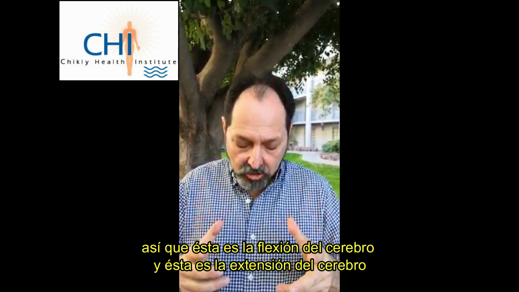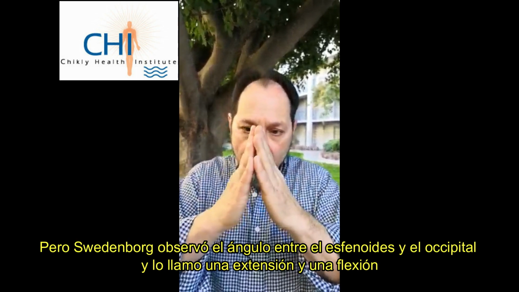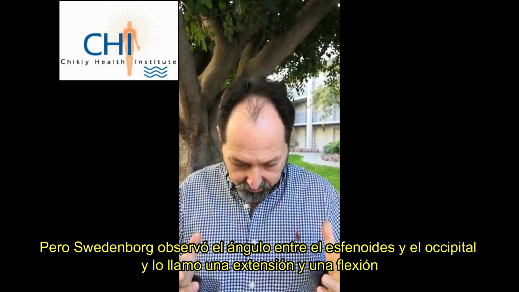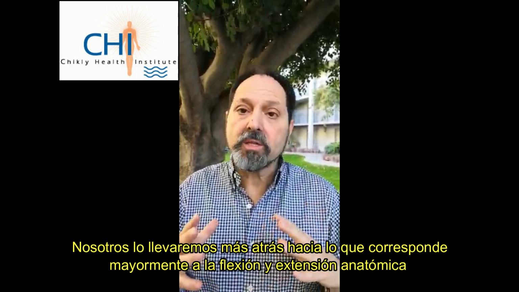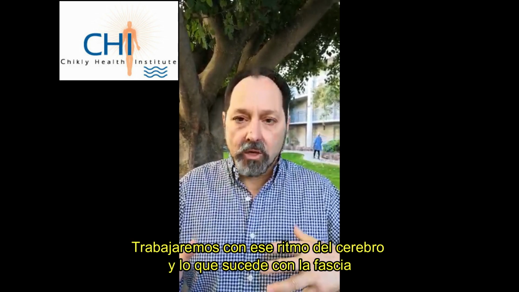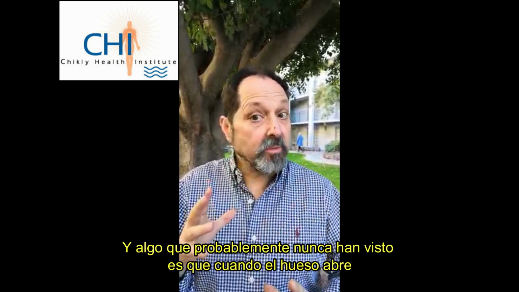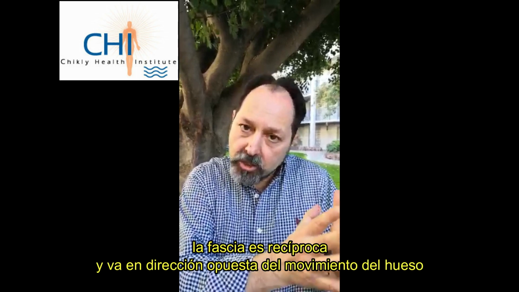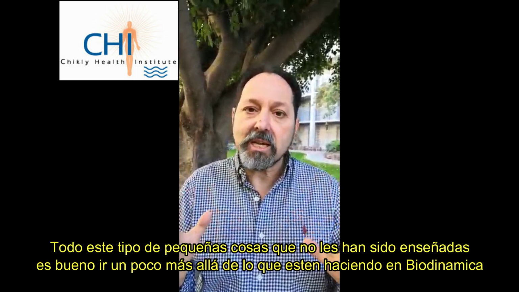So this is a flexion of the brain as an extension of the brain, but Sutherland looked at the angle of the sphenoid and the occiput, and he called that an extension and called that a flexion. So we're going to switch a little bit to go back more to what corresponds with the anatomy of a flexion and an extension, and we're going to work with that movement of the brain, what happens to the fascia. It's something probably you've never seen, but when the bone opens, the fascia is reciprocal and goes in the opposite direction than the movement of the bone. So that's all kind of little things that you have not been taught.